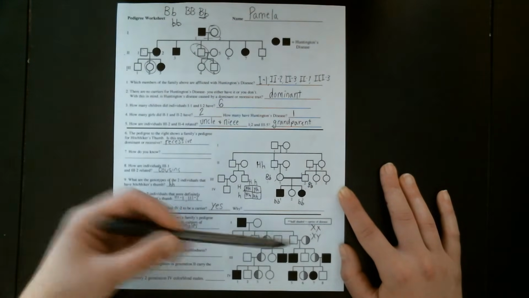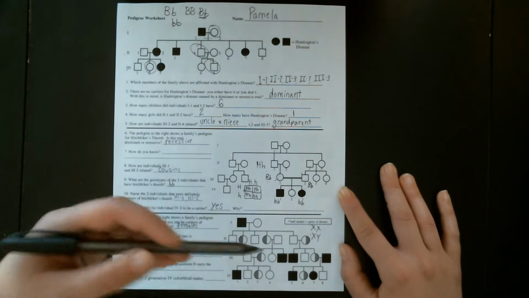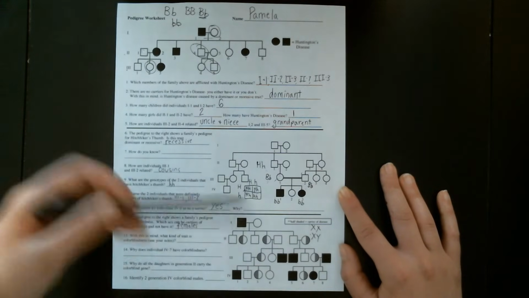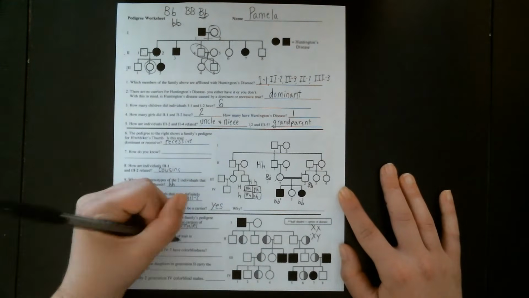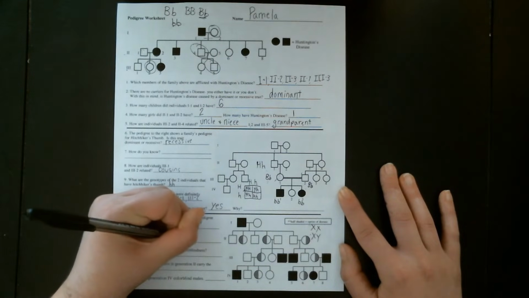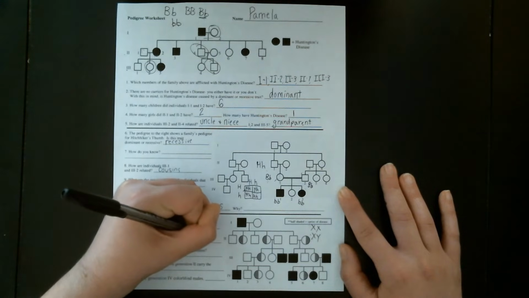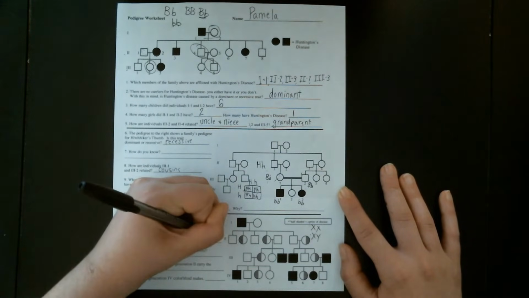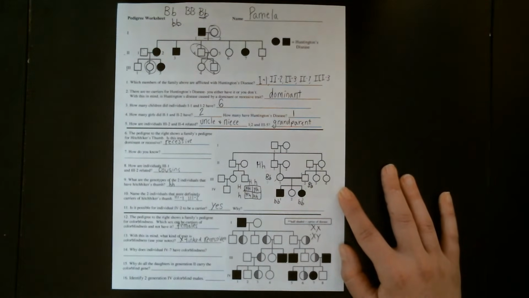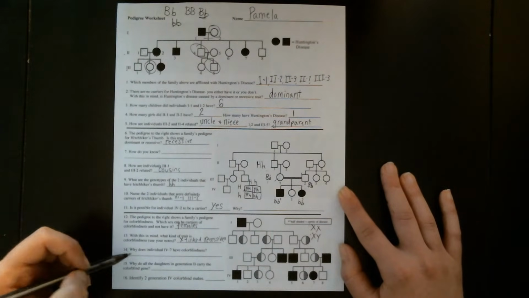So here we have an X-linked trait because it has to be on the X chromosome. And based on the fact that females can be carriers, it is going to be X-linked recessive. If it were dominant, we would actually see the exact same thing for males and females.